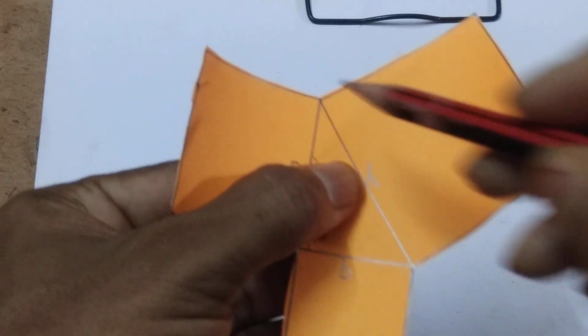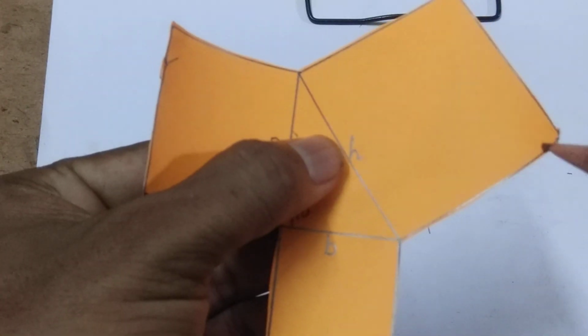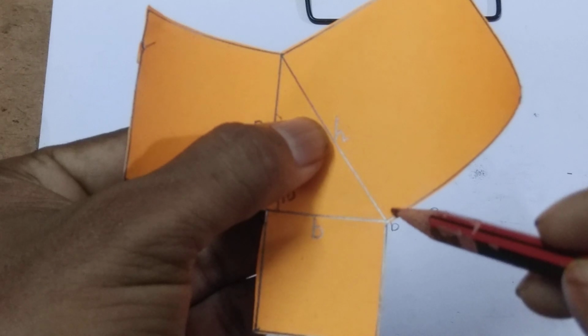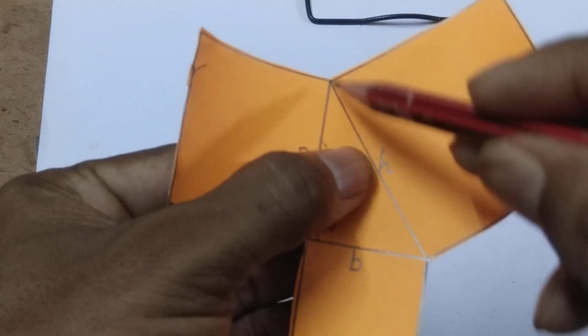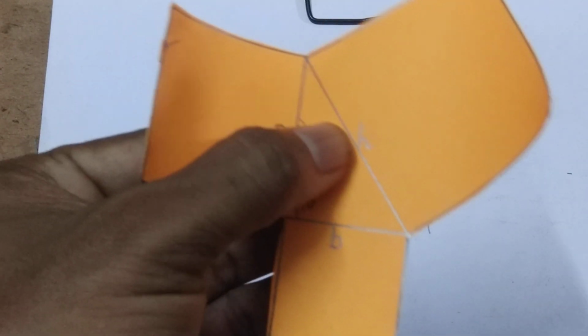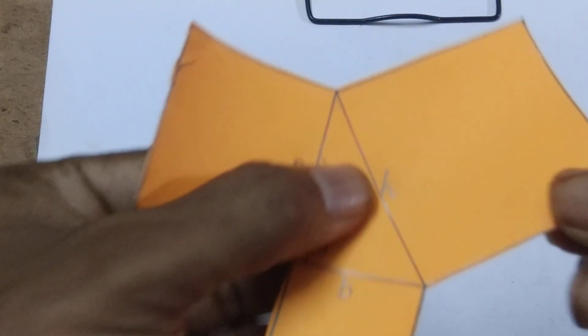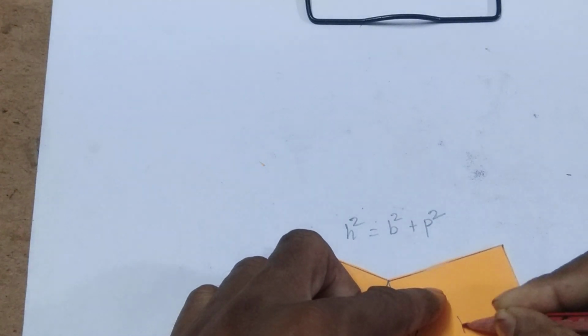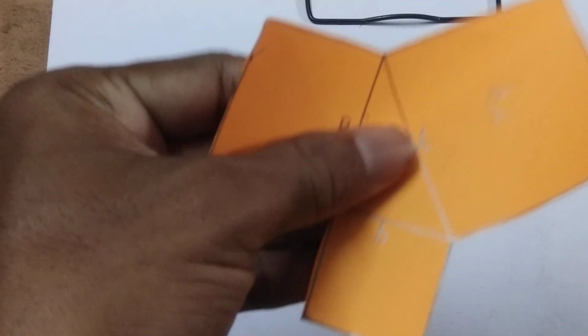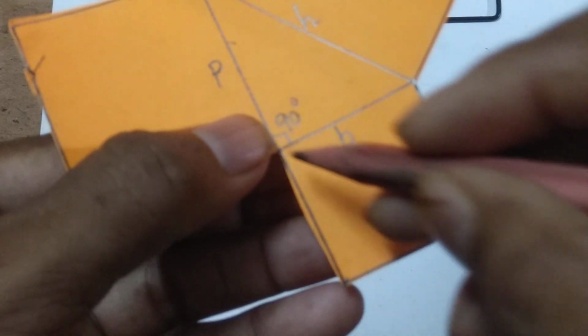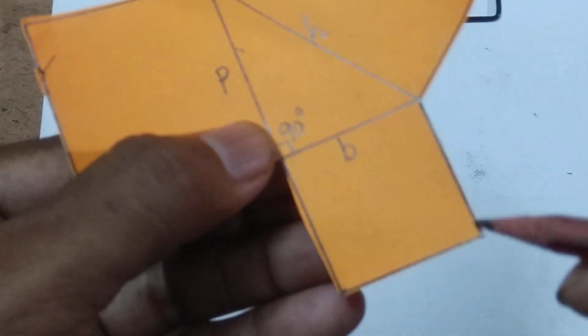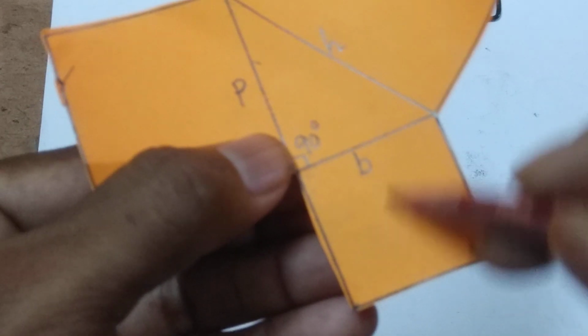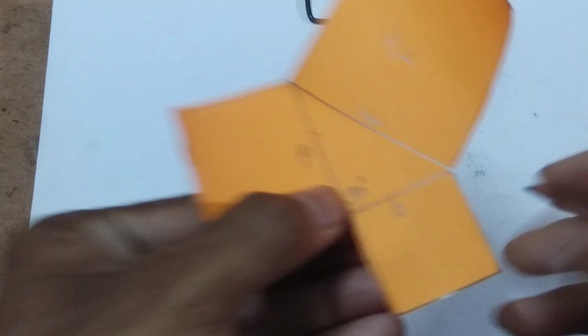You see here, this is a square of side h. This is h. Therefore, you can say that the area of this square is h square. And here you see, this is the base, and we have taken a square here also. That means the area of this square is b square.